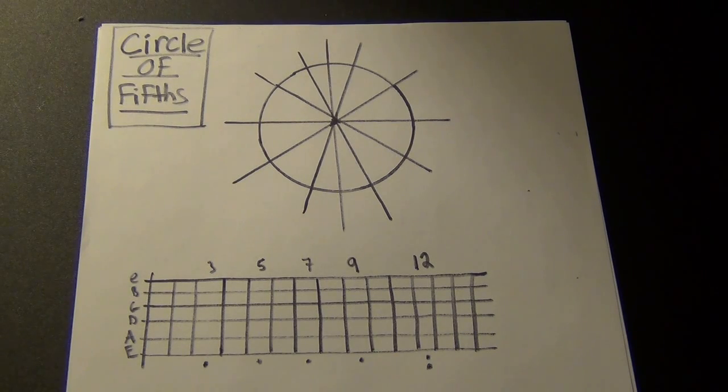Now, a lot of people try to memorize the circle of fifths. Personally, I've always been bad at memorizing things, so I always come up with ways so I don't have to memorize things, or so I can memorize one thing and apply it to a bunch of other things, and that just helps me when I need to actually use the information that I know.